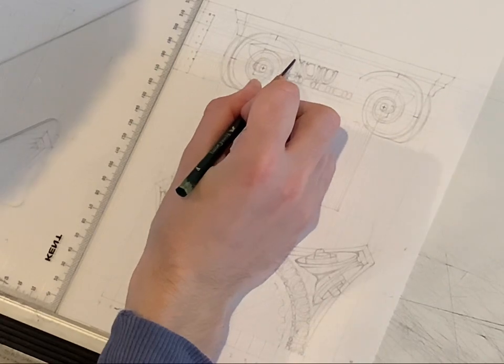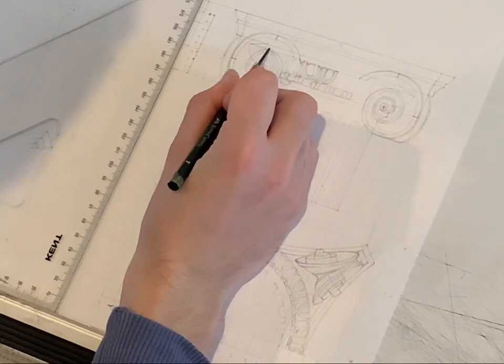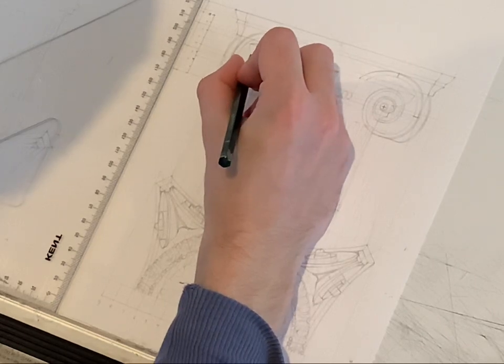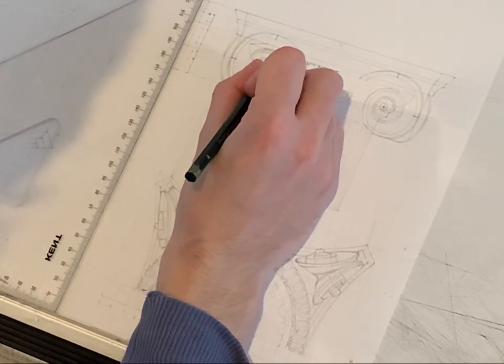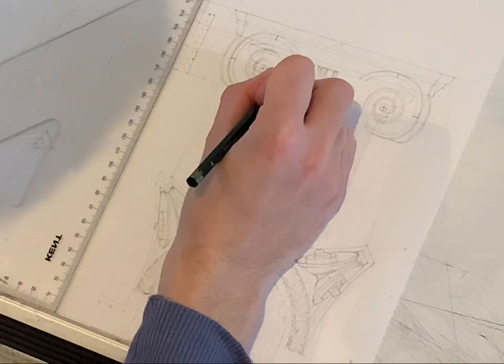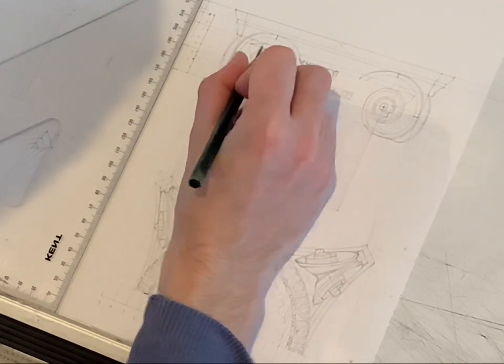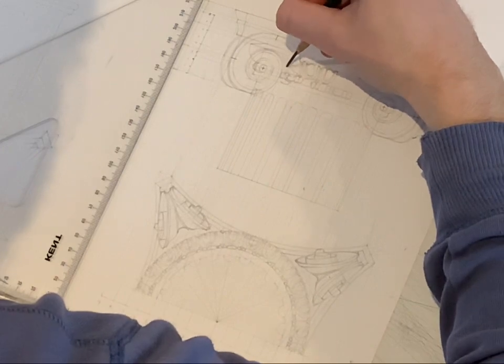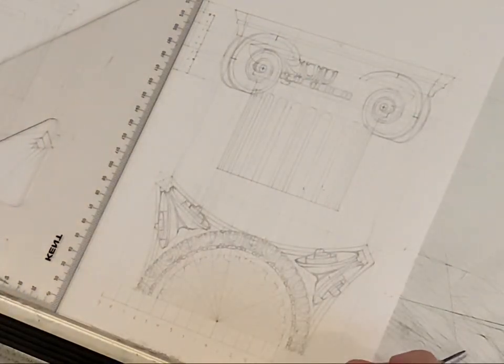So it's all just decoration at this point. Just putting in the basic shapes of those leaves.